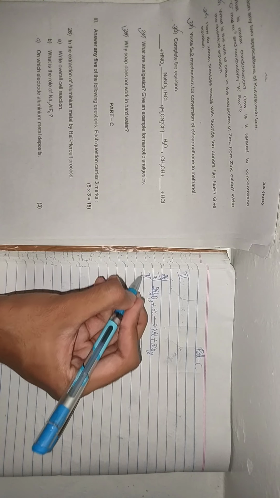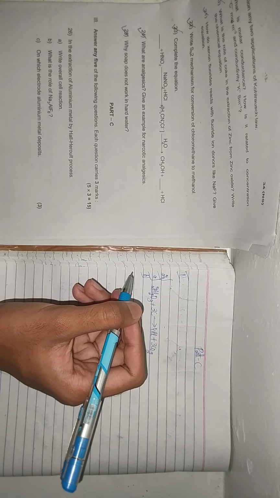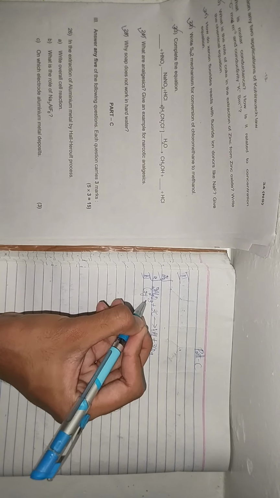Now in part B, they asked what is the role of sodium aluminum fluoride. We have to write its role. It is cryolite.